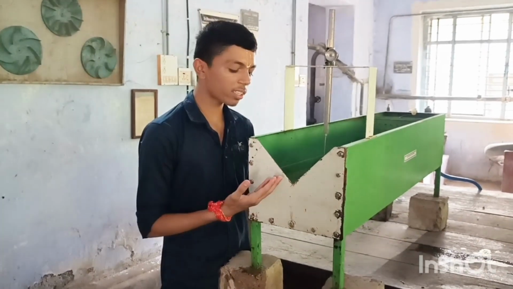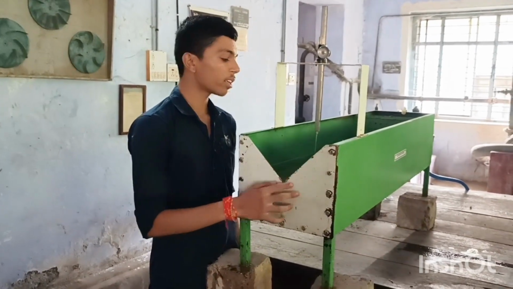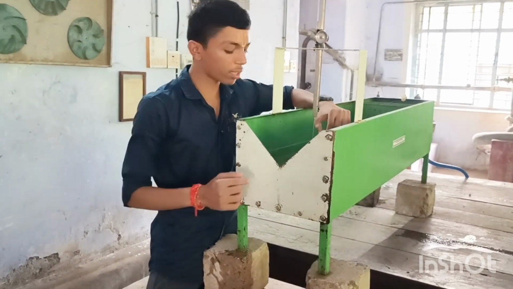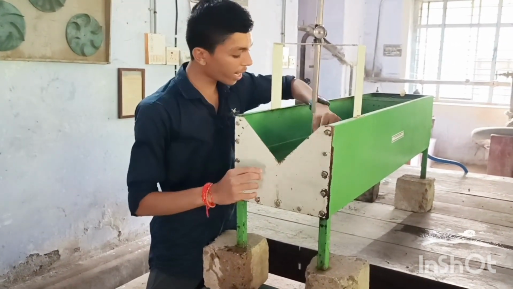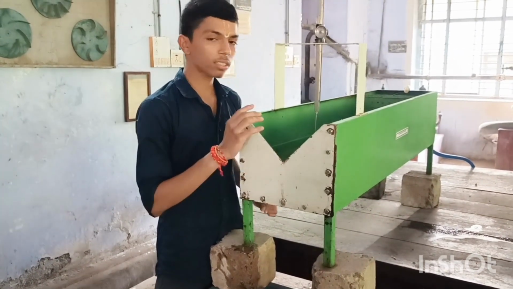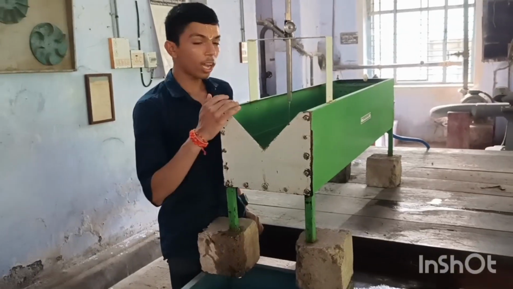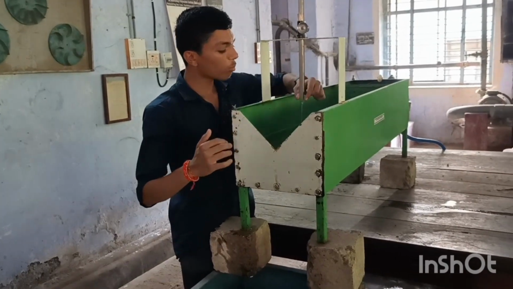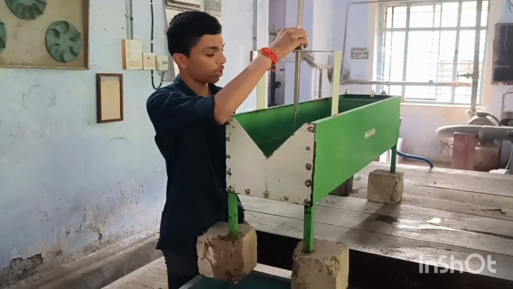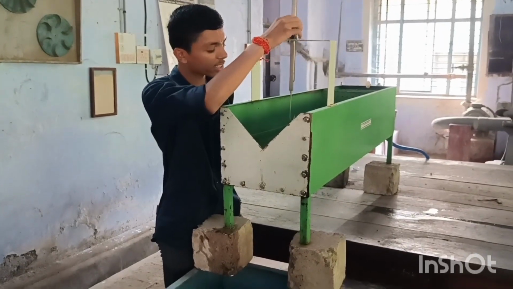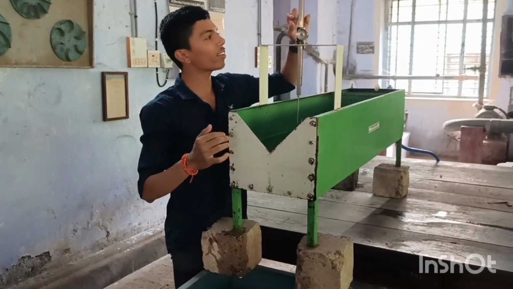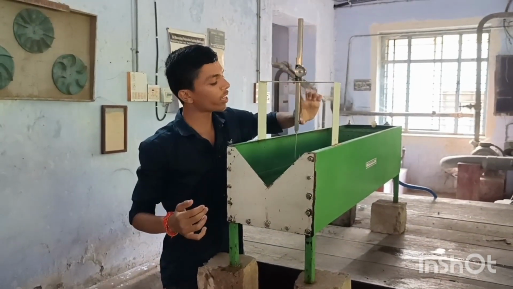The first component is obviously the V-notch. The next component is a screw gauge, which will be required to measure the height of water above the crest level. The head of water at crest level will be our reading H1, which is the reference reading. Now the water level above the crest level will be measured using the screw gauge by sliding it up. As it is slid up, it will reach like this. Then we will measure the head of water above the crest level using the scale. Here the scale is provided on the V-notch.